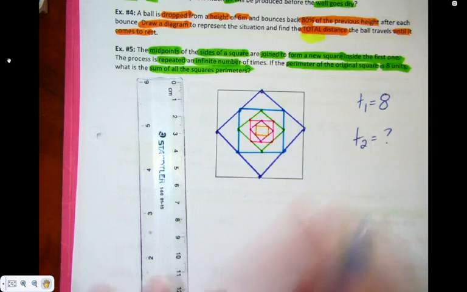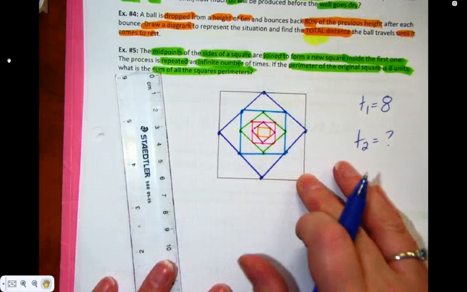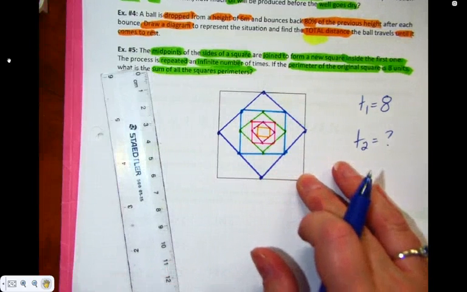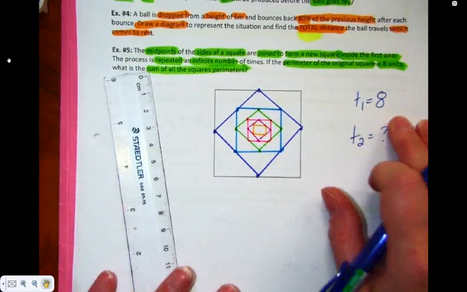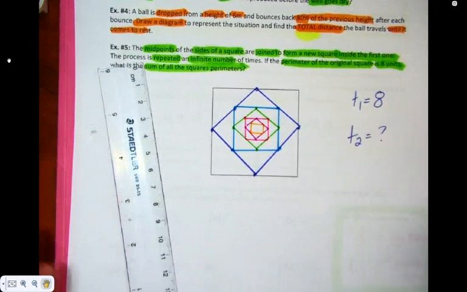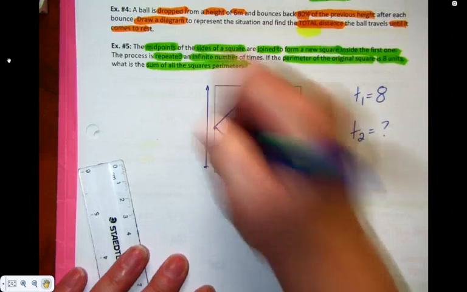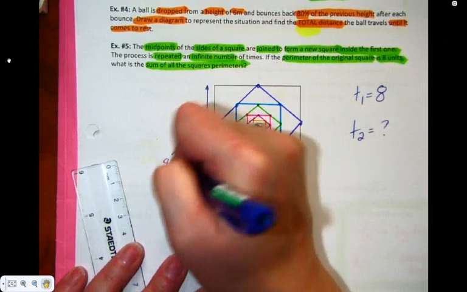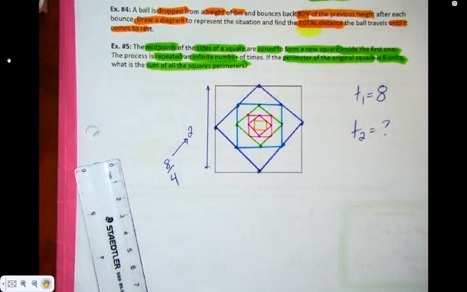next square. Well, before I find the next square, what do I need of this first square? I need the side length. I could measure, but this is not drawn to scale. But I know the side length because the perimeter is 8. How can I find one side? Divide by 4. So what does one side have to be? 2. And that just came from 8 divided by 4 sides.